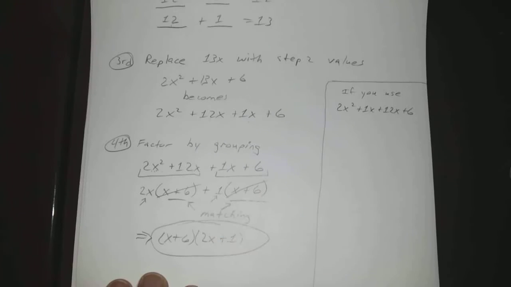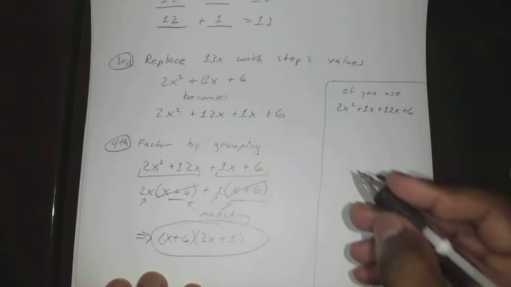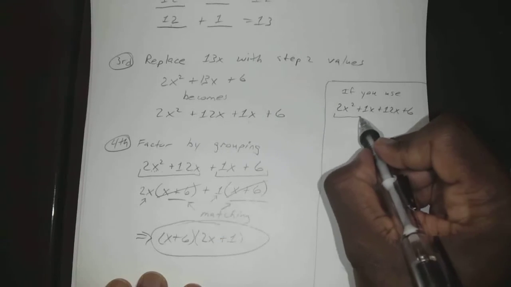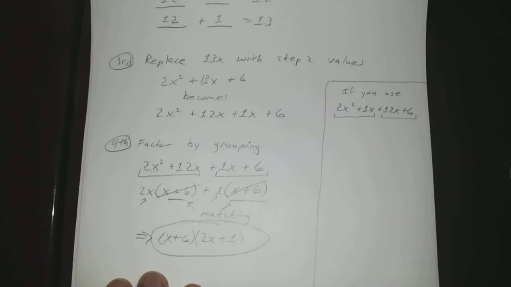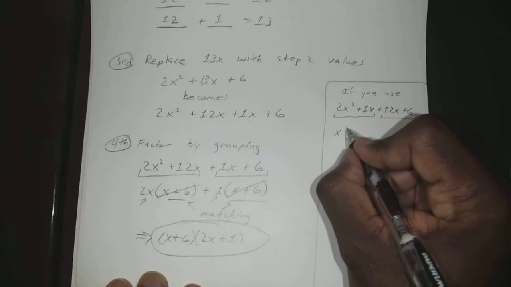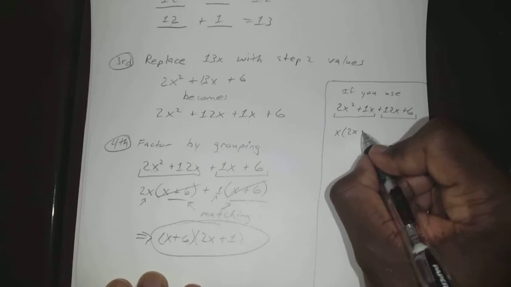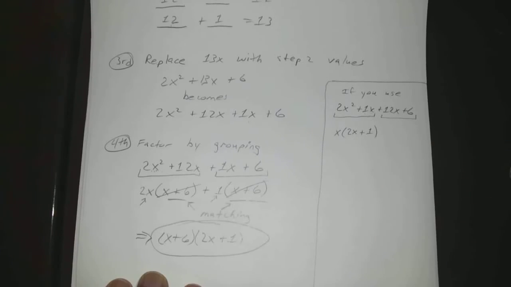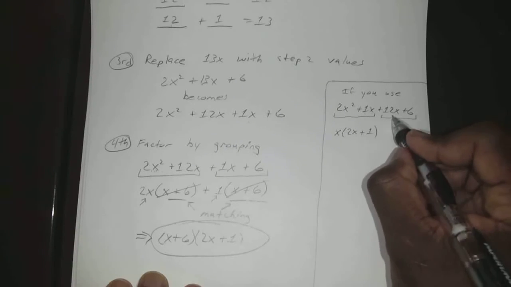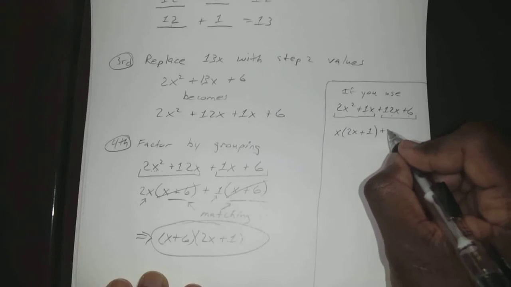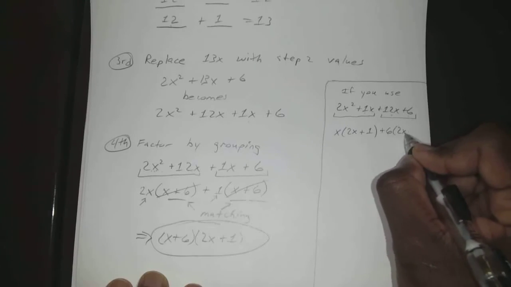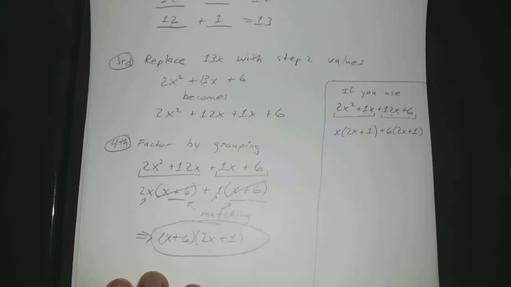So let's say you had that and you then had to do the factor by grouping. Okay, so here you'd factor an x out of both of those. So that leaves you with 2x plus 1. And here you factor a 6 out of both of those. And that'll leave you with 2x plus 1.